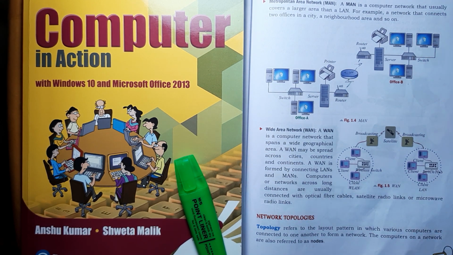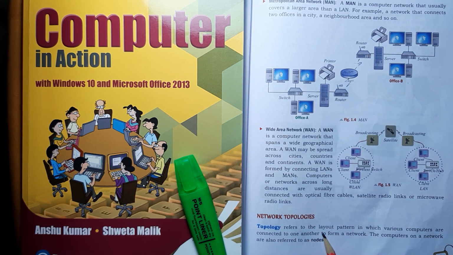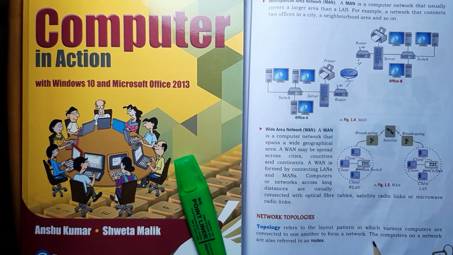Let me ask you one question, my dear friends. Do you have any idea about the term topology? Well, topology refers to the layout pattern in which various computers are connected to one another to form a network.